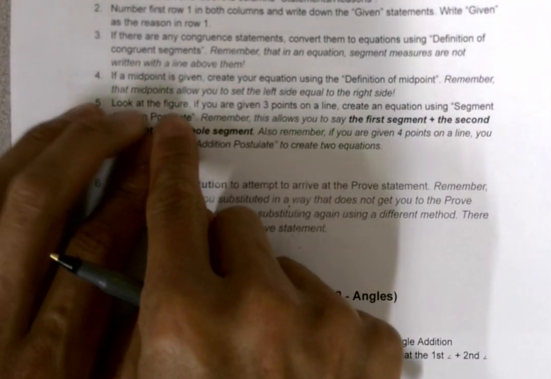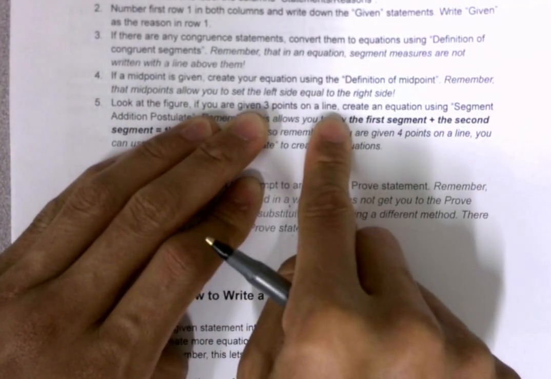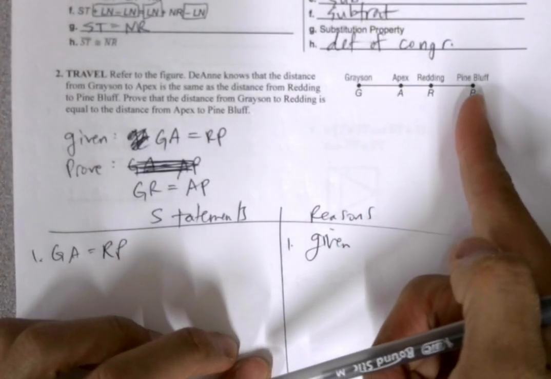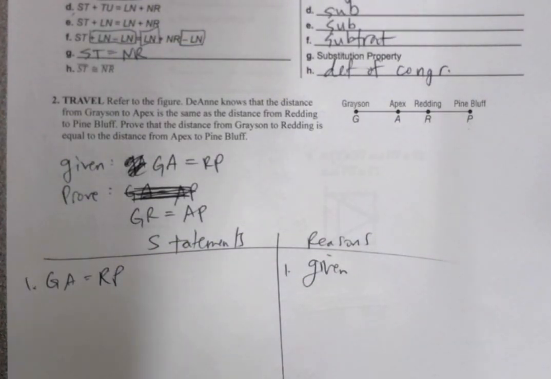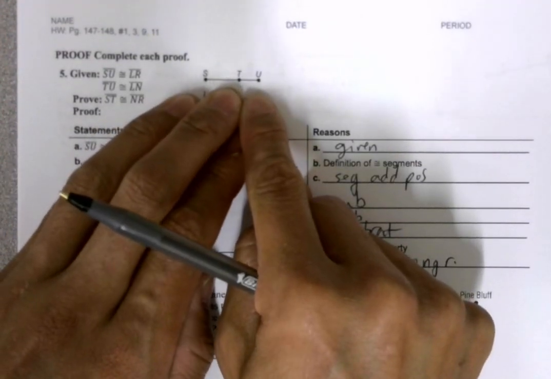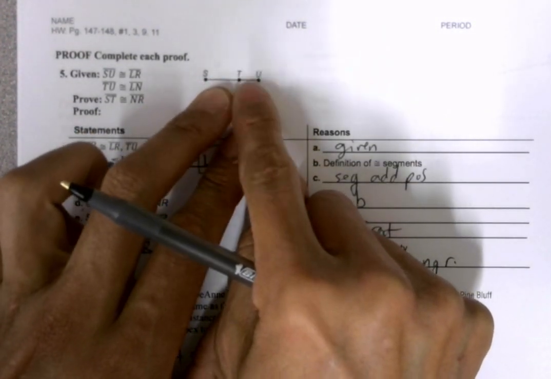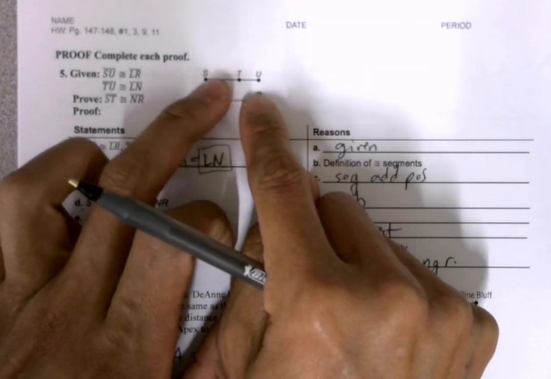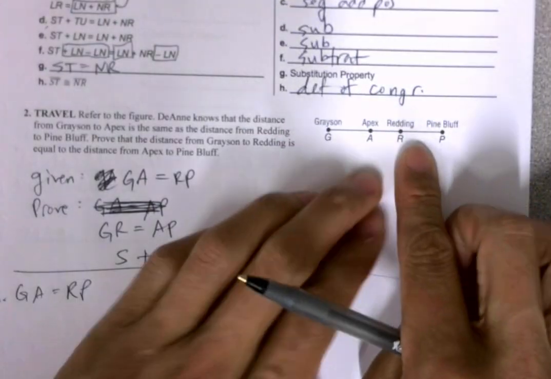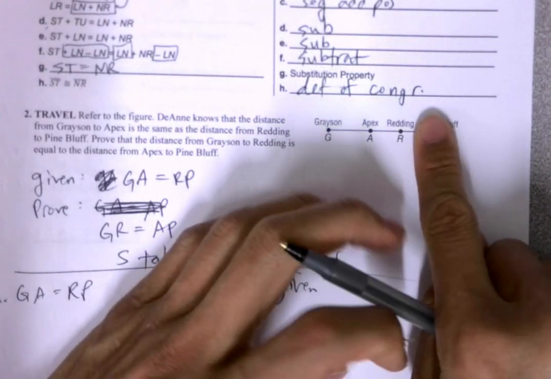Third is here. Are we given 3 points on a line? If we are given 3 points on a line, we use seg-add-pos to create an equation from that. And looking at our graph over here, we have not only 3 points on a line, but we have 4 points on a line. So how do we do this? Well, if you're given 3 points on a line like we are here, we create an equation. It's st plus tu equals su. First part plus the second part equals the whole part.